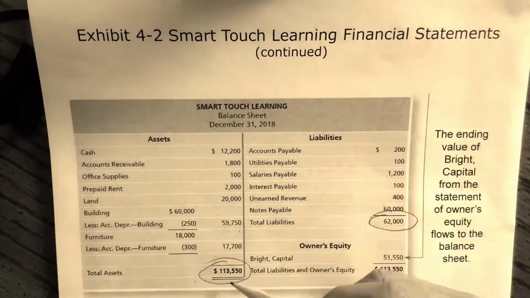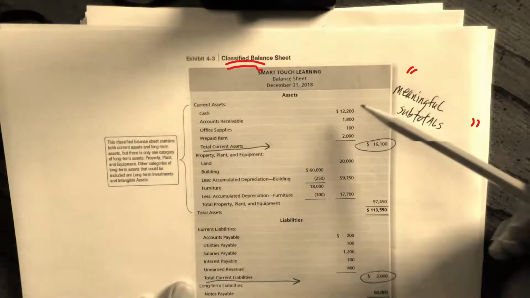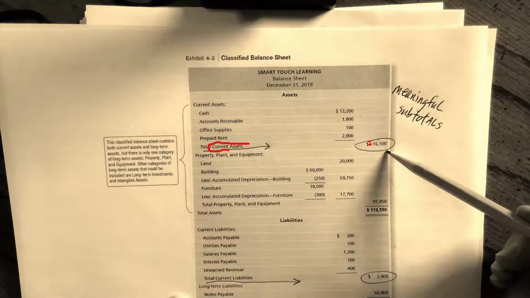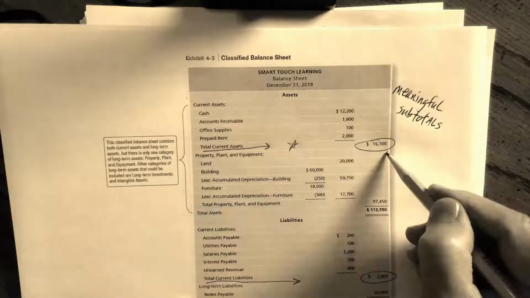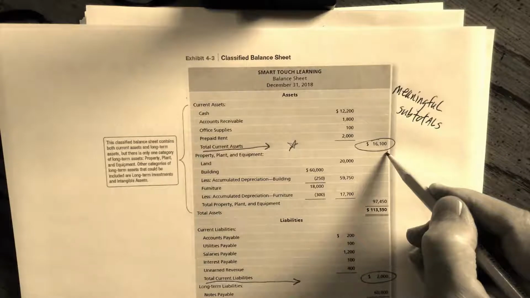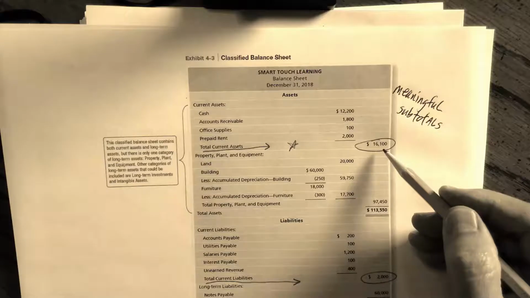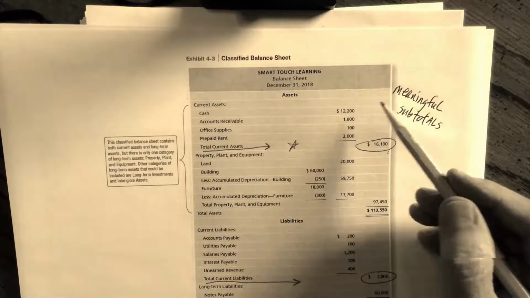The classified balance sheet introduces meaningful subtotals. So not just a total asset number, but subtotals, such as cash, accounts receivable, office supplies, prepaid rent, to a current asset balance. This is key. We want a subtotal on current assets. This is the category of assets that companies use to conduct their day-to-day business. What are current assets? Cash or items turning into cash or used up within 12 months.